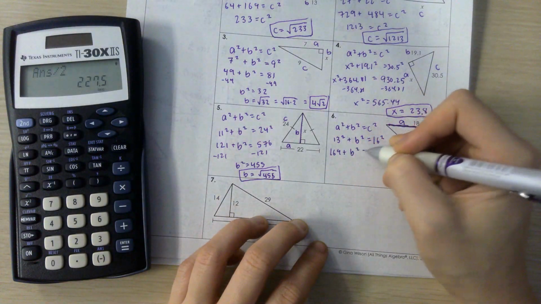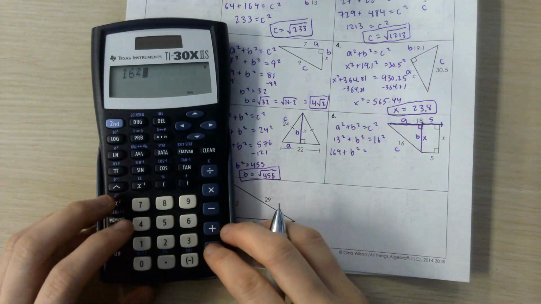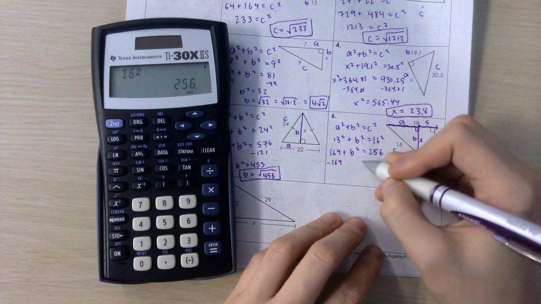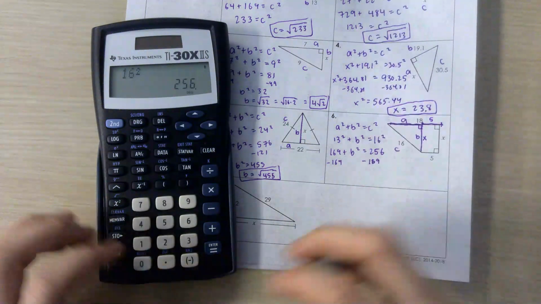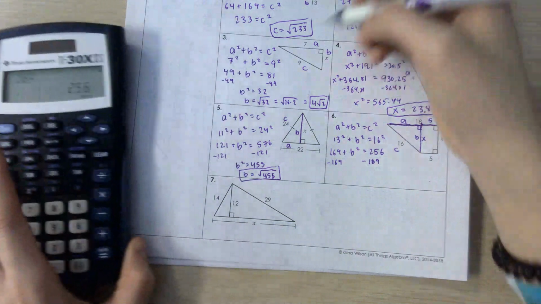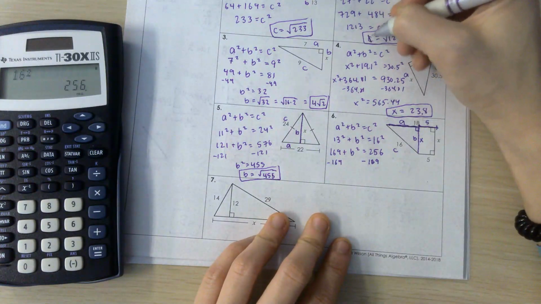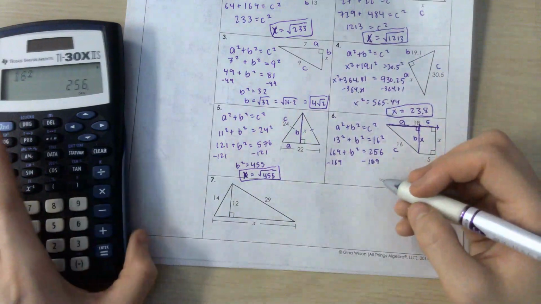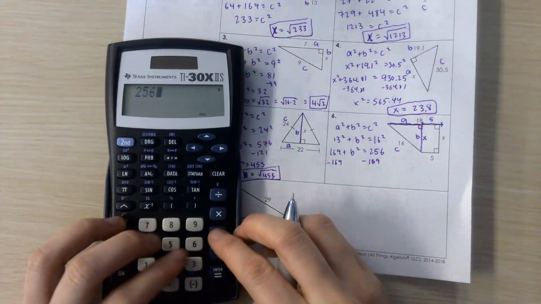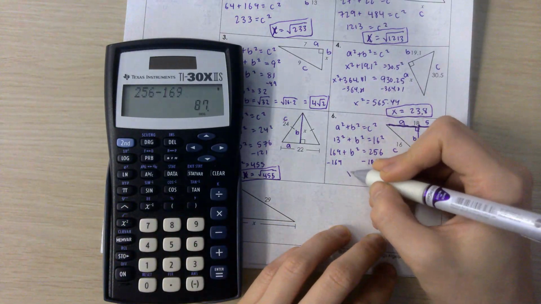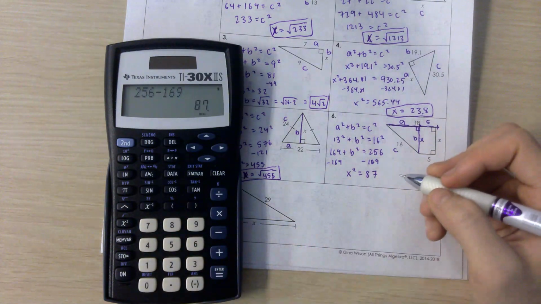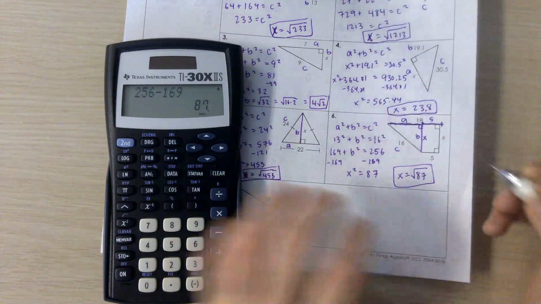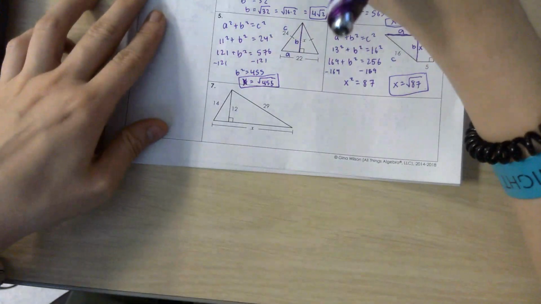169 plus B squared equals... Subtract 169 from both sides because we're trying to solve for B. I guess for here I should write these as x equals. So x squared equals 87. So x equals the square root of 87. Alright, 7.